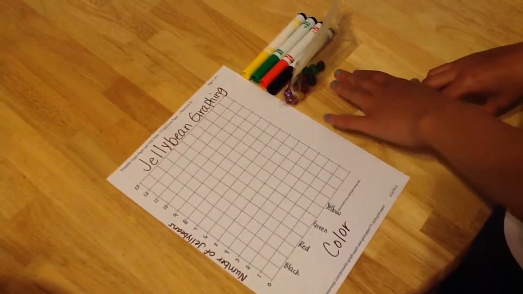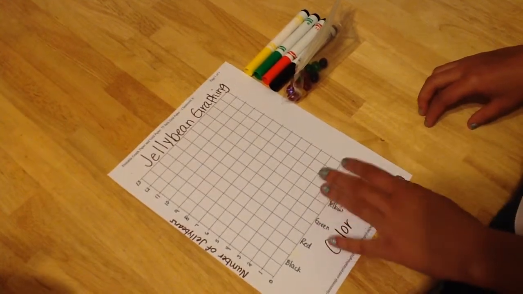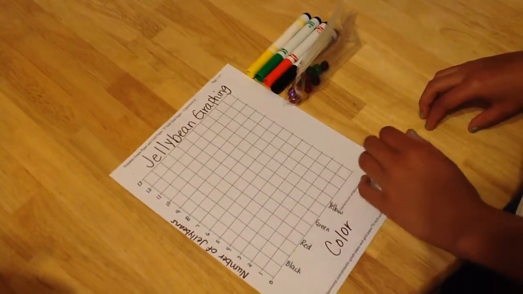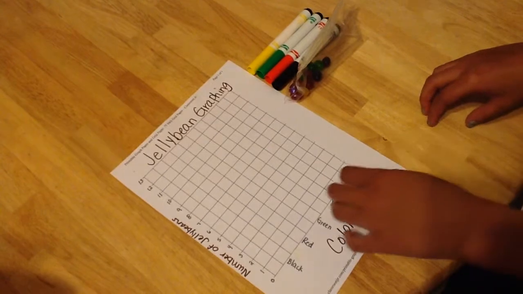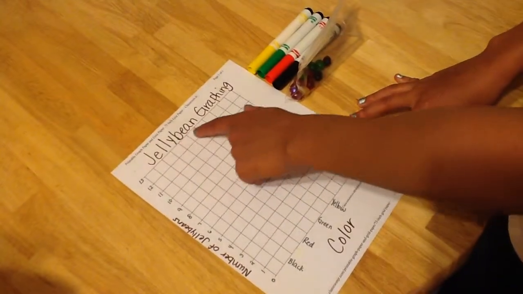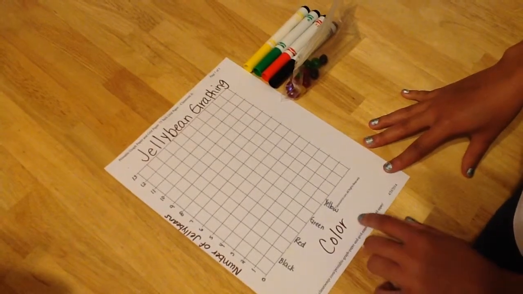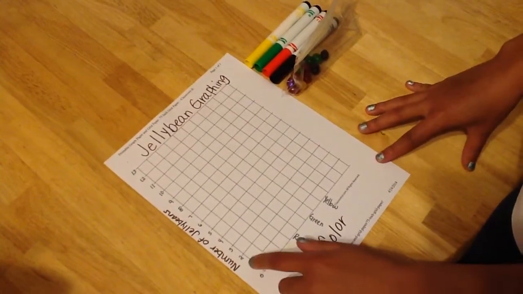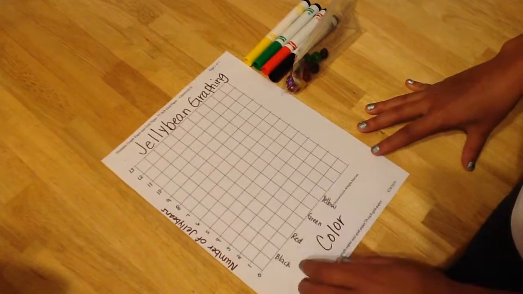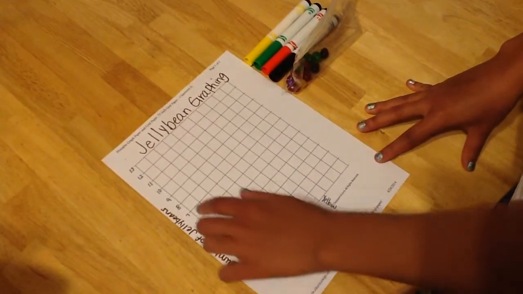Before counting the jelly beans, students should properly label their grid paper. To save time, I've already labeled mine. The title is called Jelly Bean Graphing. Along the x-axis would be the color. Along the y-axis would be the number of jelly beans. And my scale goes up by 1.